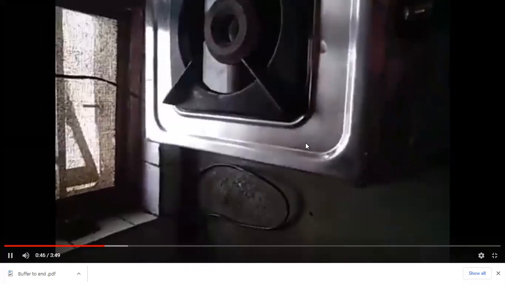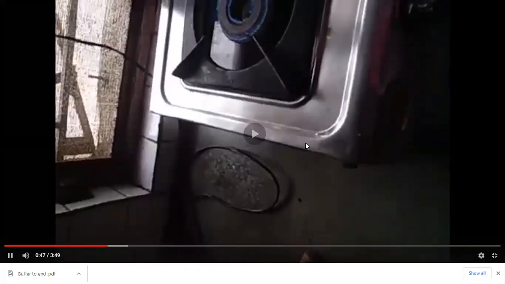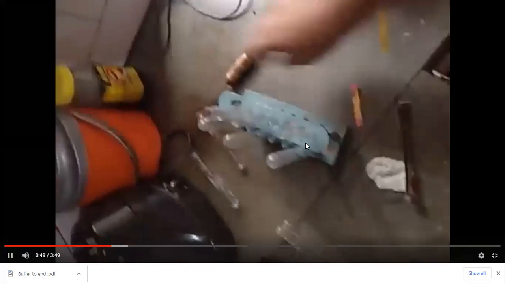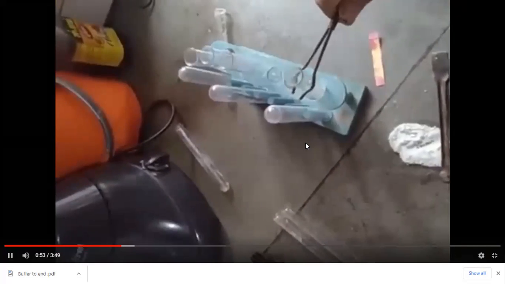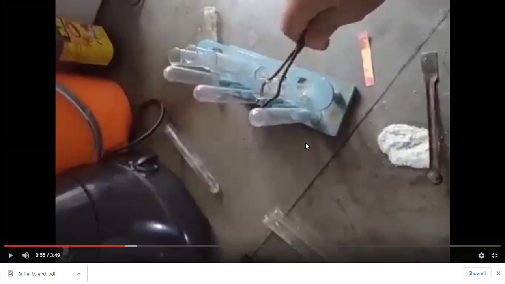Now I am going to heat these crystals on the gas cylinder, my dear student. You can see that I hold this test tube with the device called test tube holder. And you can see I am going to heat it now.